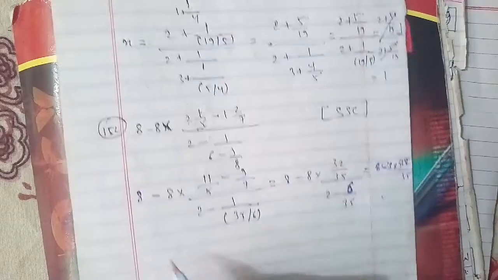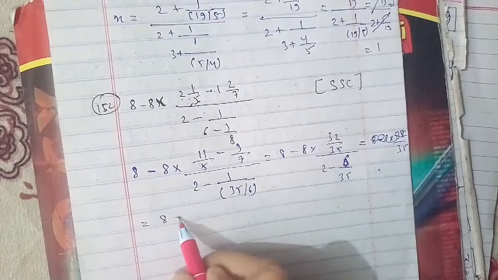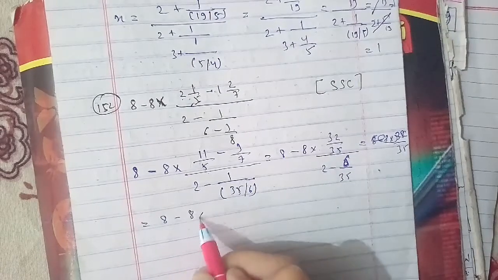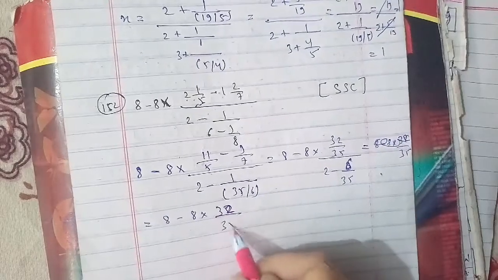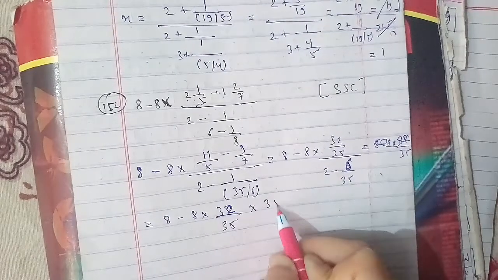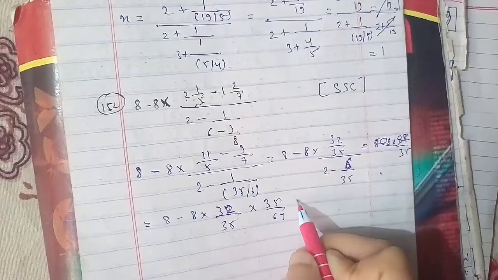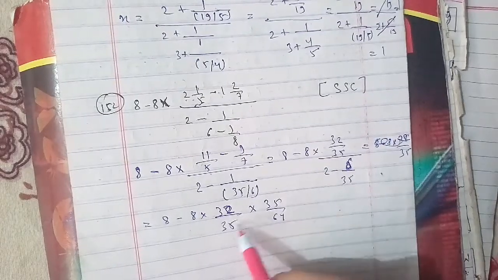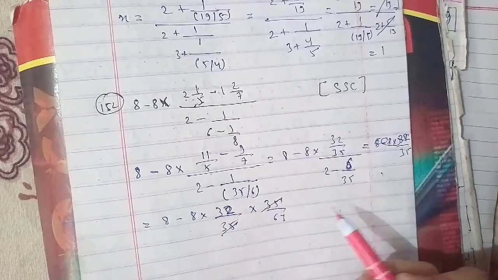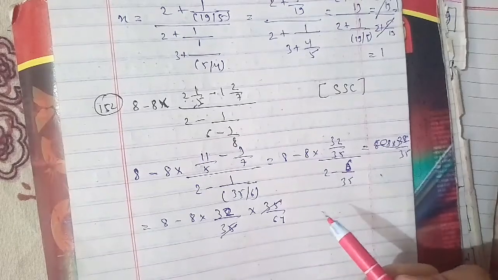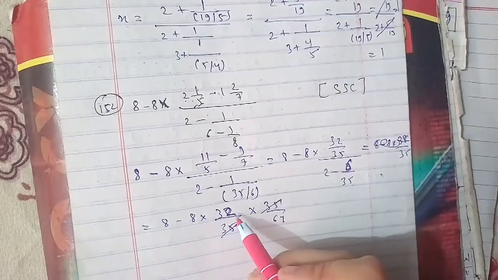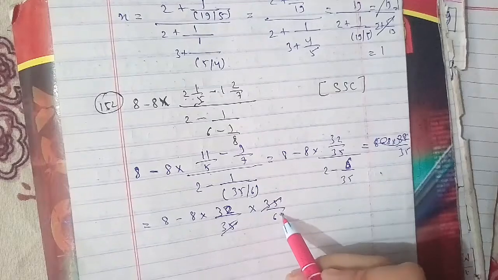Okay, I will do it in the next line. That is 8 minus 8 multiply 32 upon 35 into 35 upon 64. And so here you can see that 35 being multiplied can be cancelled here, and further we will cancel it out, as this is your 32 and this is your 64.